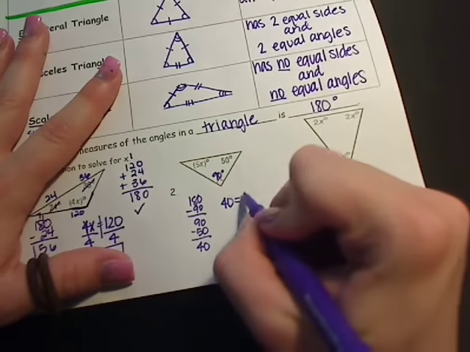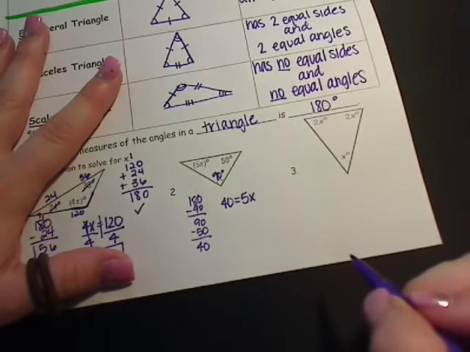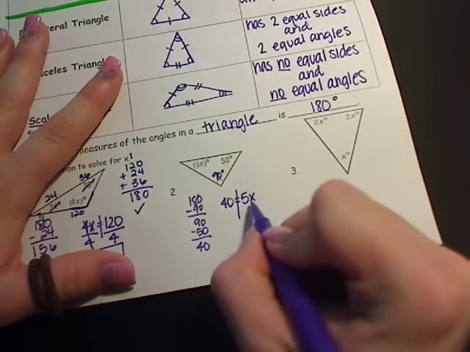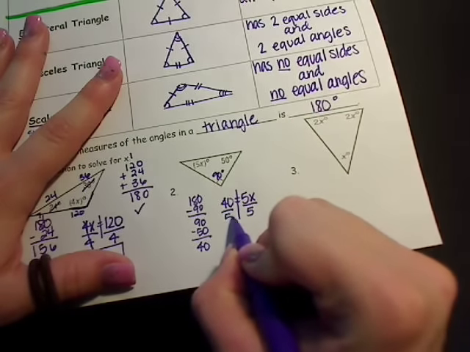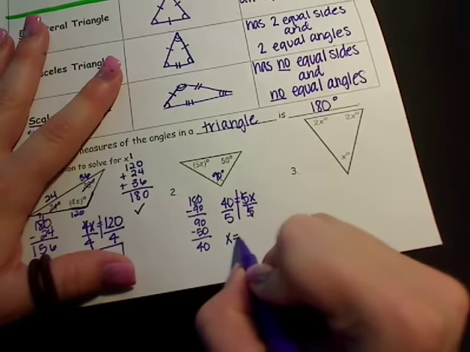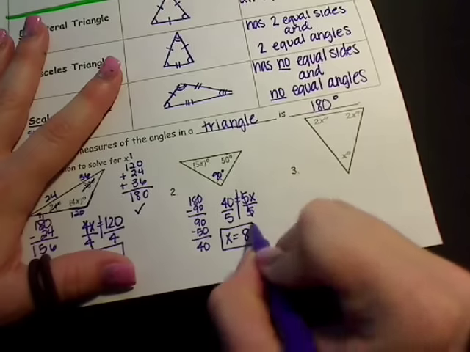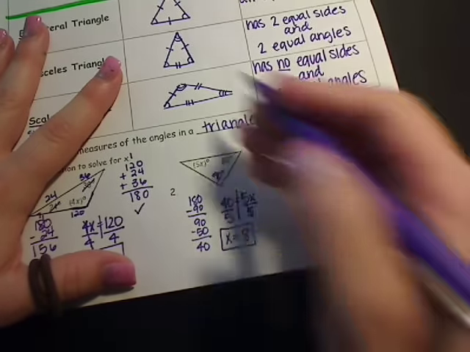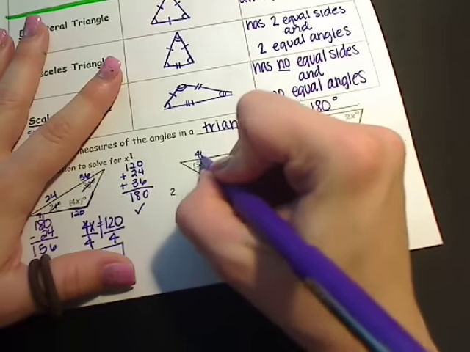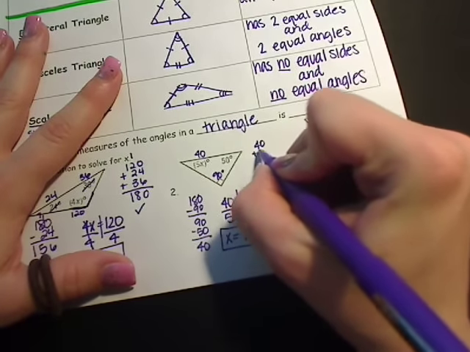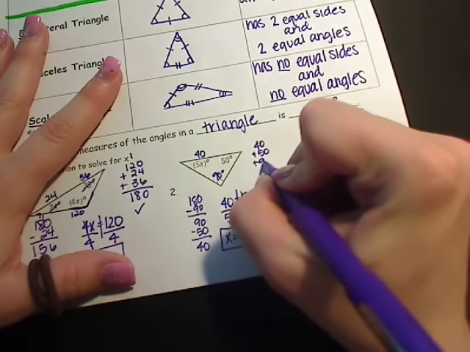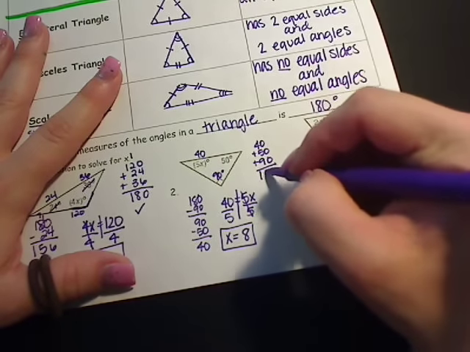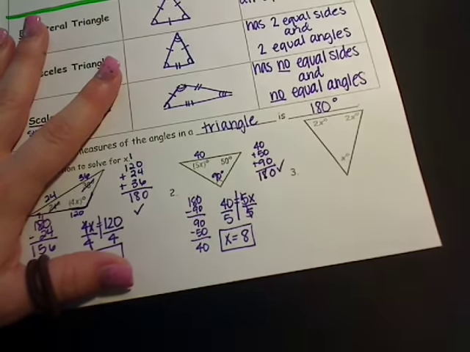So 5x has to equal 40 because that's all that's left. One-step equation. Divide both sides by 5. X equals 8. Let's plug it back in just to make sure. 5 times x, well, x is 8, so 5 times 8 is 40. If I add all these together, that's 0. That's 9 plus 9 is 18. So yep, I did it right.